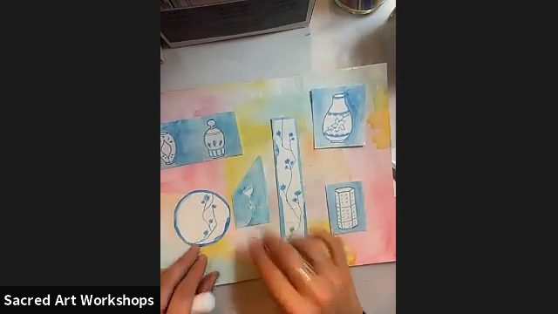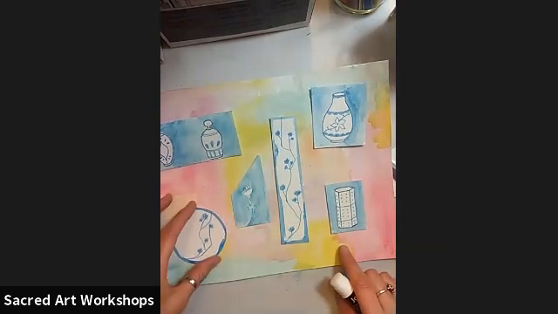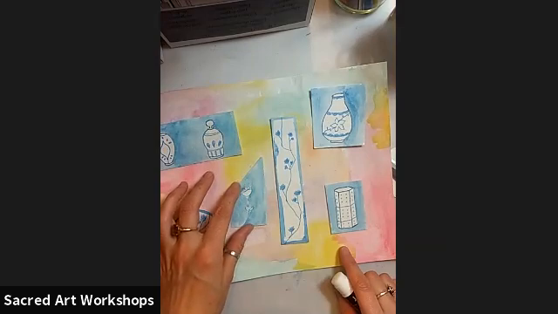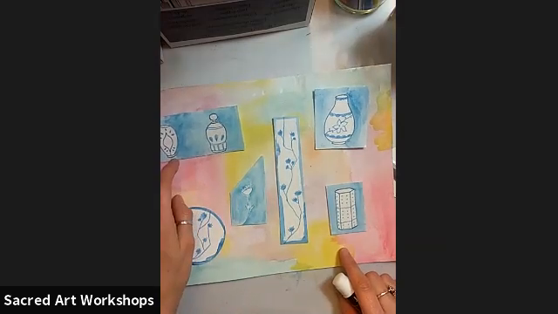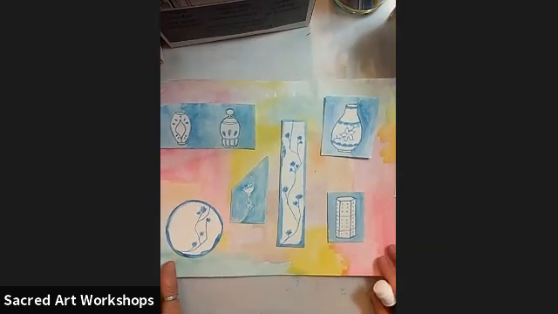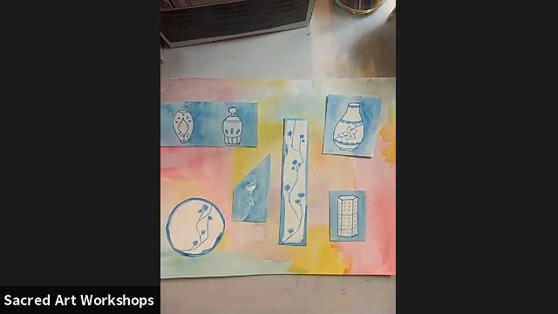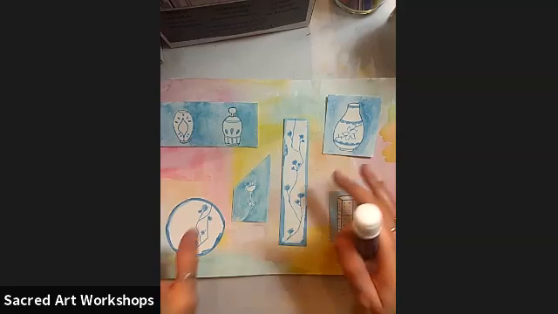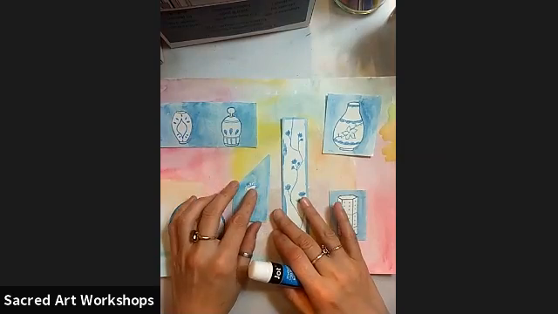And I might use this little guy right here. I like that little irregular shape there. So this is where I'm going to put my pieces, now that I have them laid out in the composition that I want.